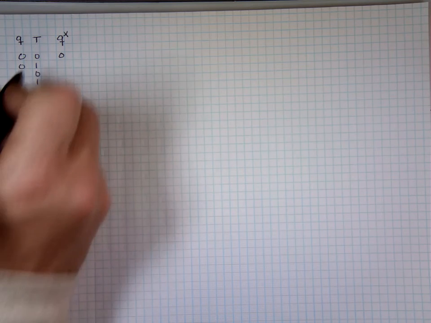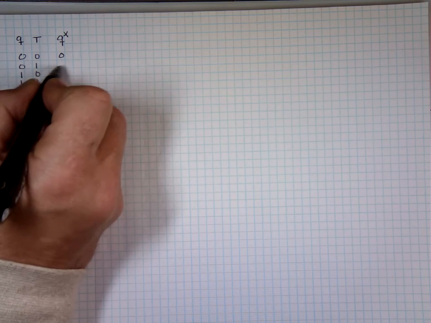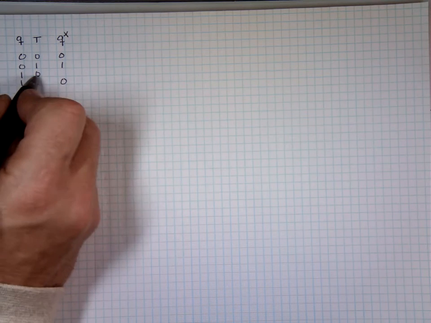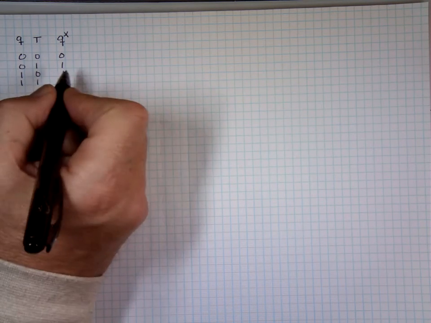When it's 0, 0, next state is 0. When it's 0, 1, when T is actually 1, what happens? It toggles. When this is 0, that turns to a 1. When it's 1, it turns to a 0. When T is 0, it doesn't do anything. It leaves it alone.